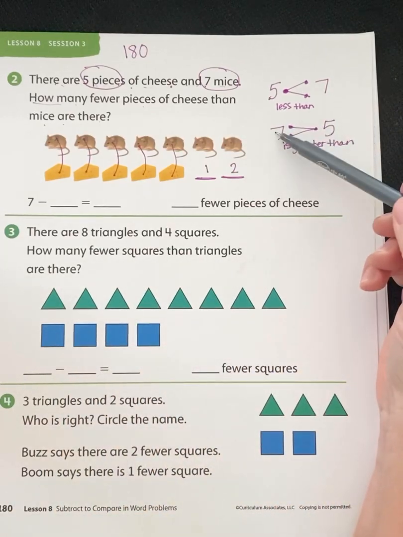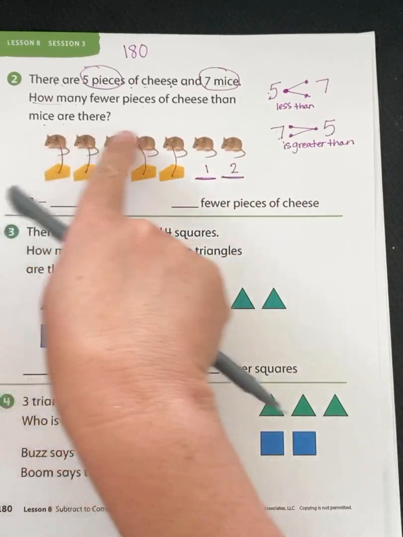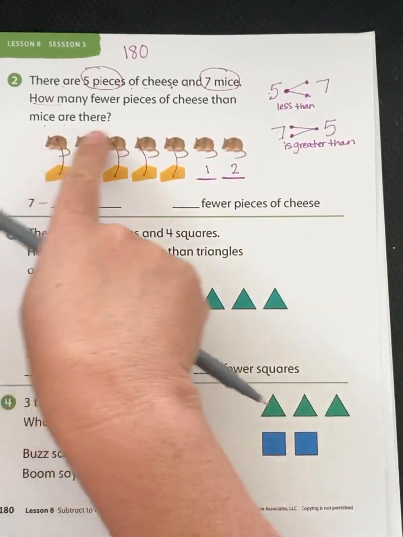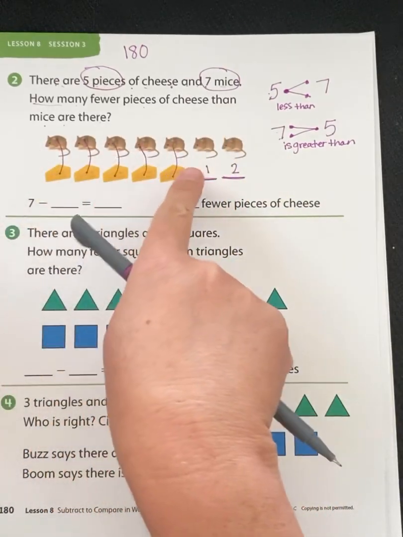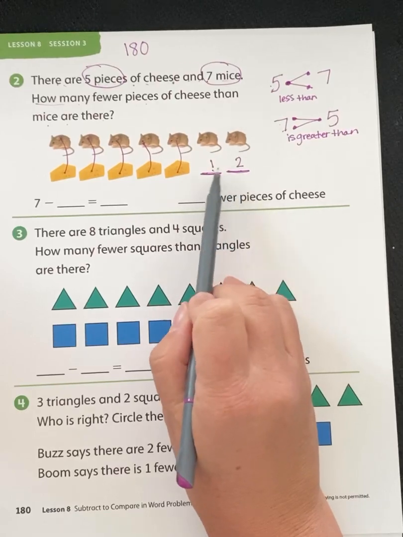So we know that 7 is more and 5 is less. We're comparing the mice and the cheese. So we see that there are more mice than there are cheese. How many fewer pieces of cheese? We solved that right there, right?